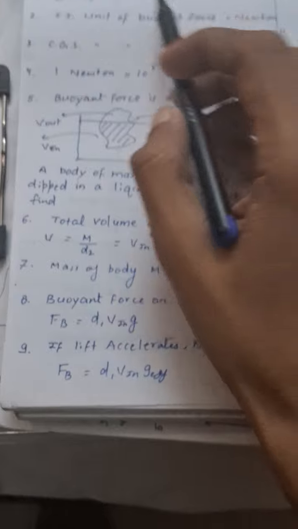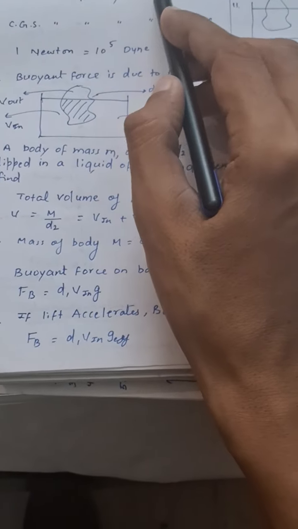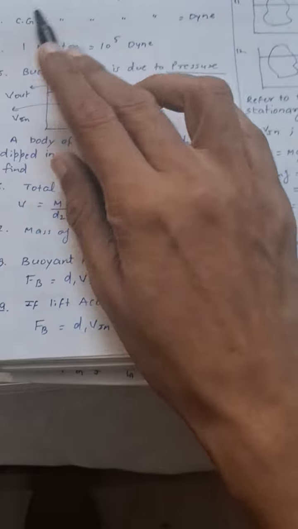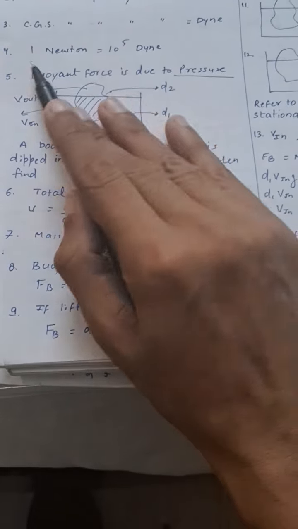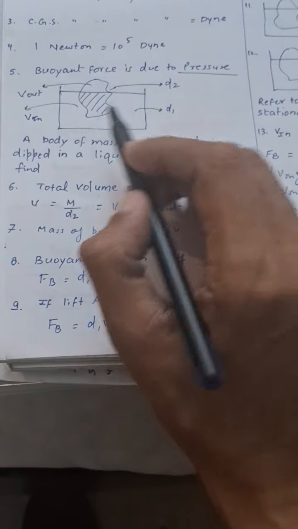So let's begin with the worksheet. So here is the worksheet. First question is dimension of buoyant force. So it is a force, dimension is M^1 L^1 T^-2, SI unit Newton, CGS dyne, 1 Newton is 10 raised to power 5 dyne. Buoyant force is due to the pressure of the liquid.